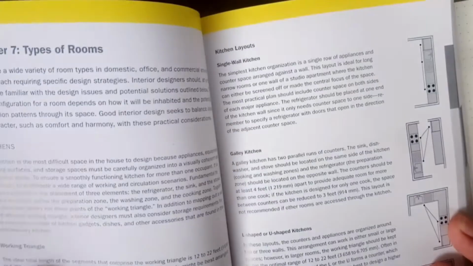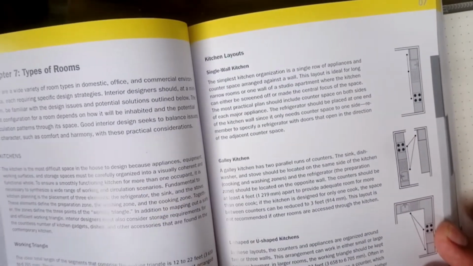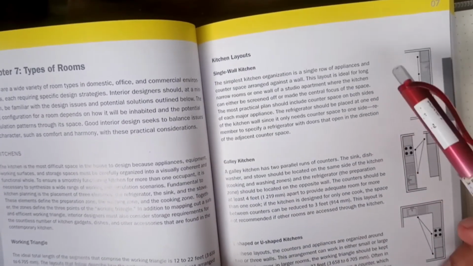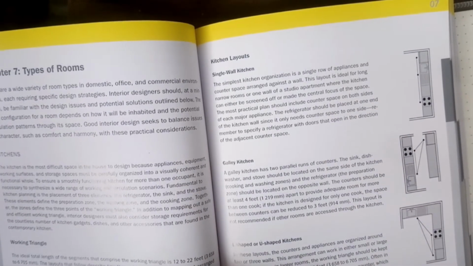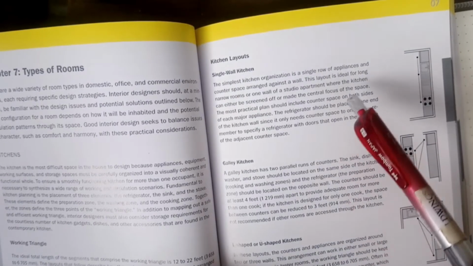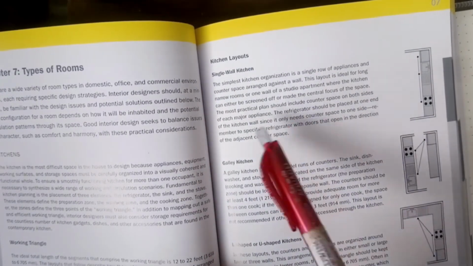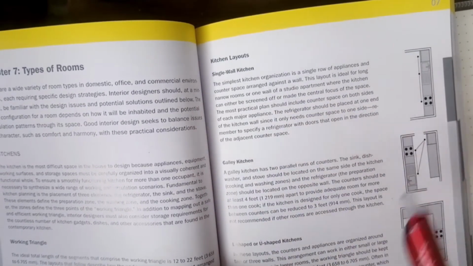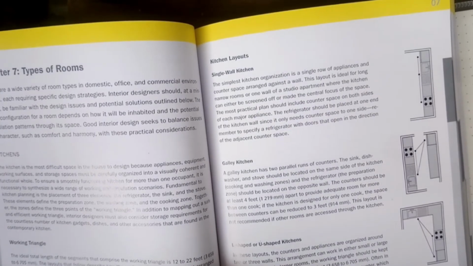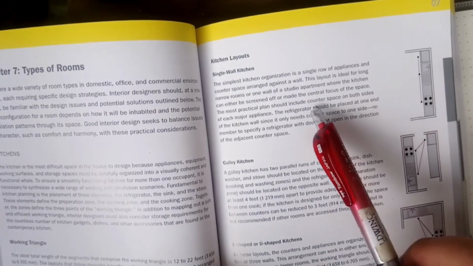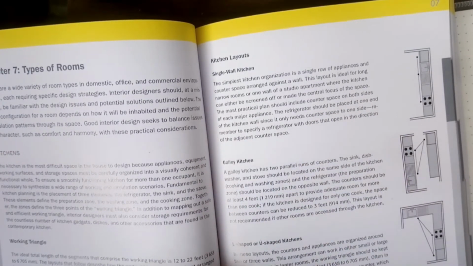Okay, now let's go to some basic kitchen layouts. Okay, so we have what you call a single wall kitchen. So this is the illustration. The simplest kitchen organization is a single row of appliances and counter space arranged against a wall. This layout is ideal for long narrow rooms or one wall of a studio apartment where the kitchen can either be screened off or made the central focus of the space. The most practical plan should include counter space on both sides of each major appliance.